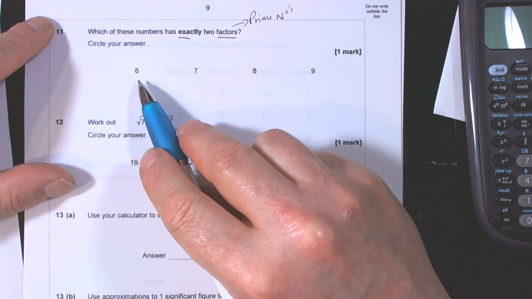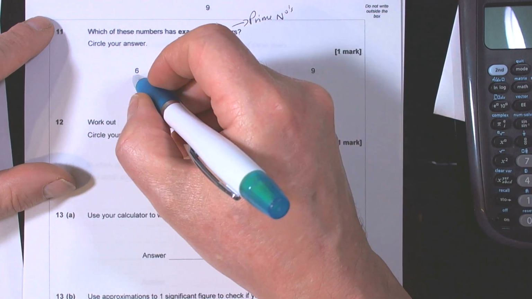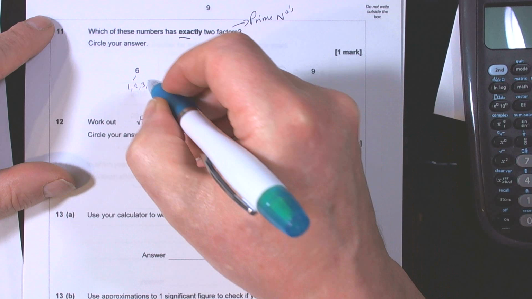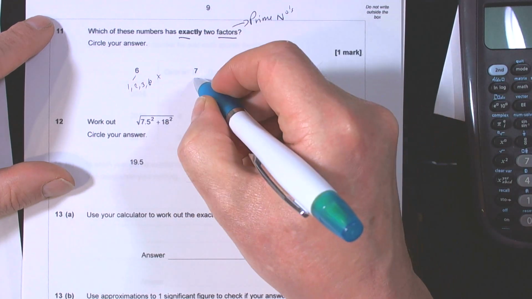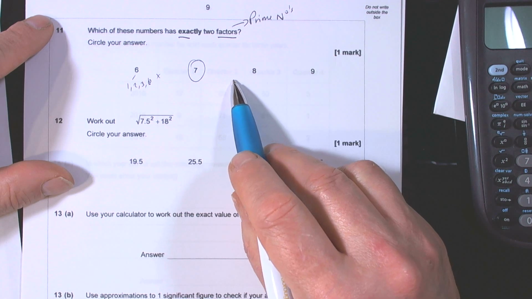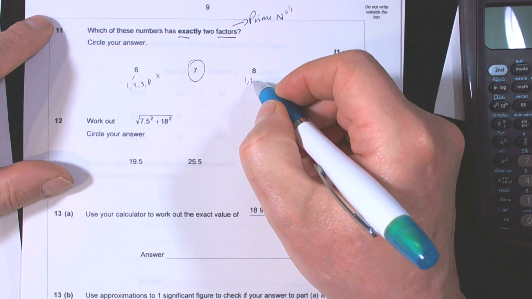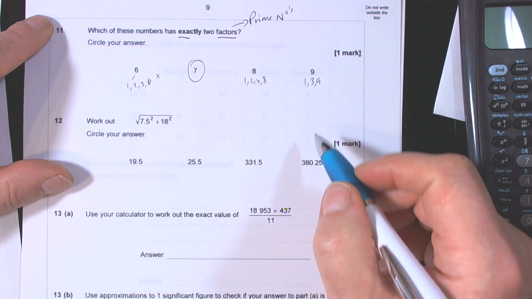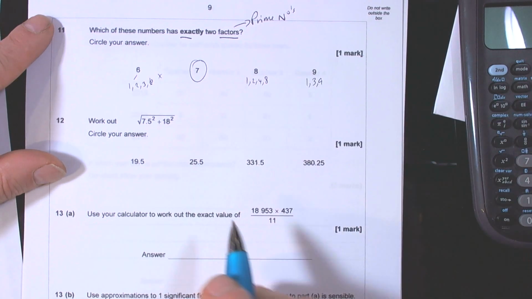So we're looking for prime numbers. Well, 6 isn't prime because it has 1, 2, 3 and 6 as factors. 7 is prime, so that's definitely that. That's got 1, 2, 4 and 8, and that's got 1, 3 and 9 as factors. So that's the only one that's got two factors.